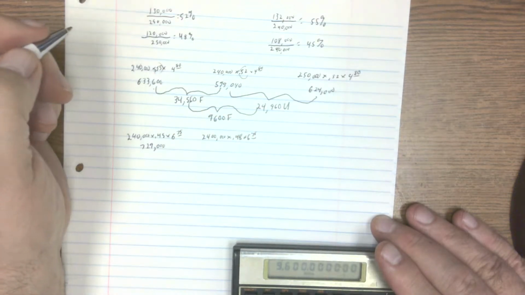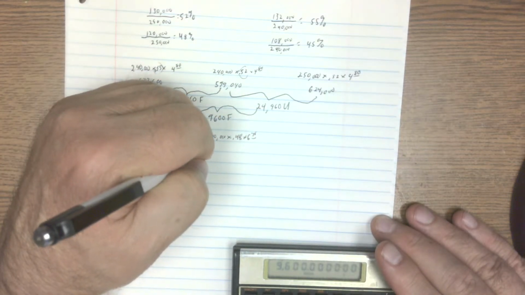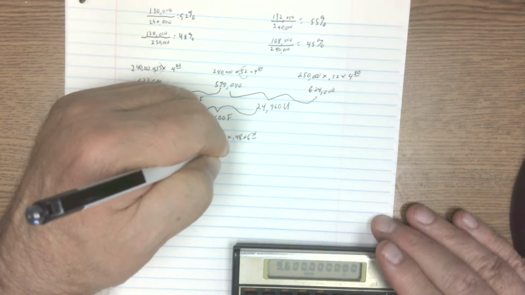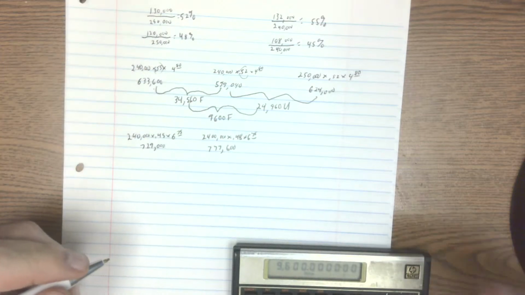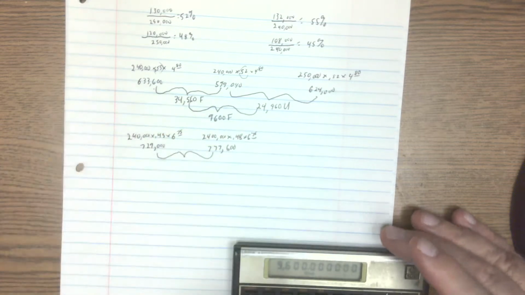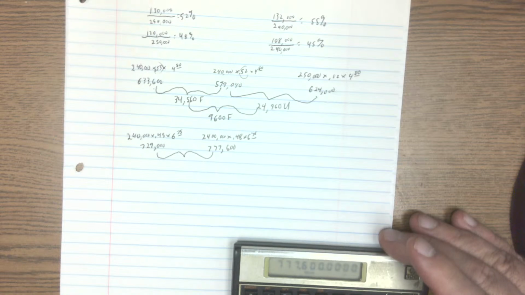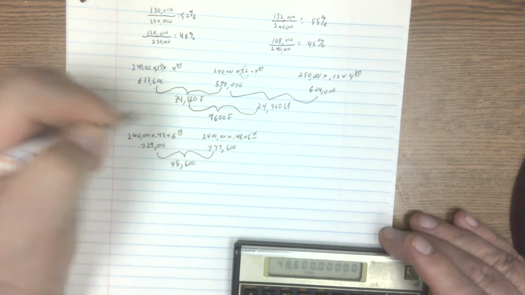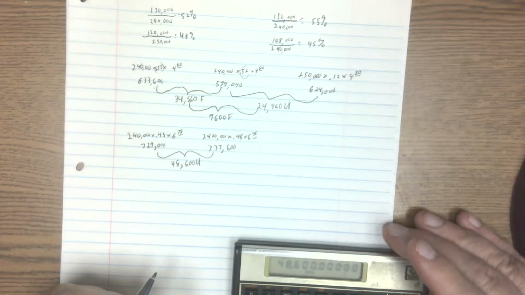And when we multiply that out, we get 777,600. And so this number is 48,600, and that will be unfavorable.